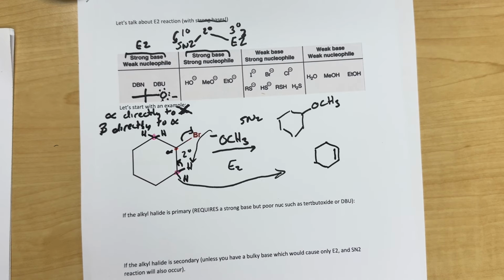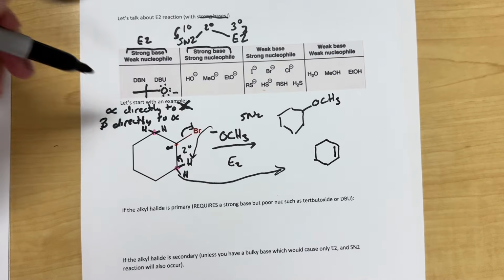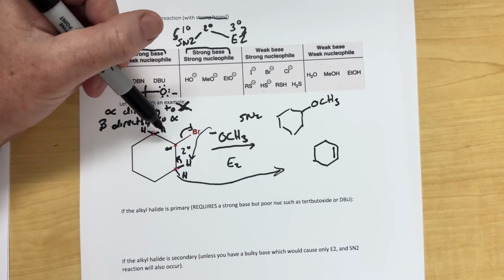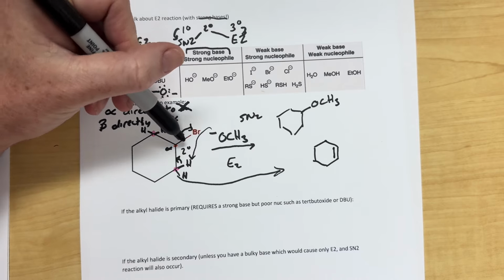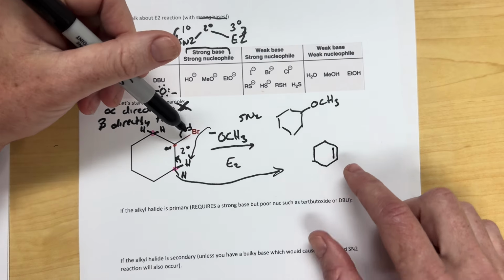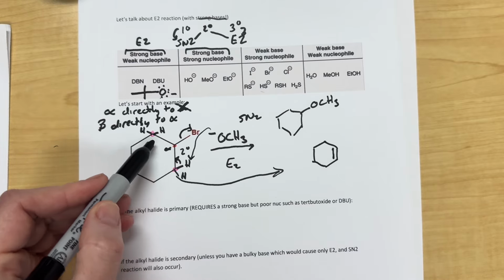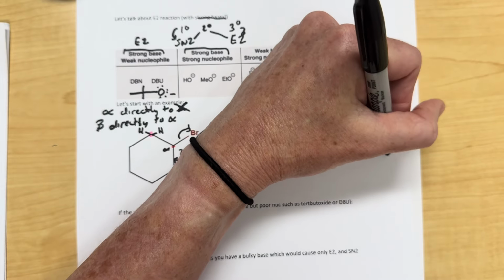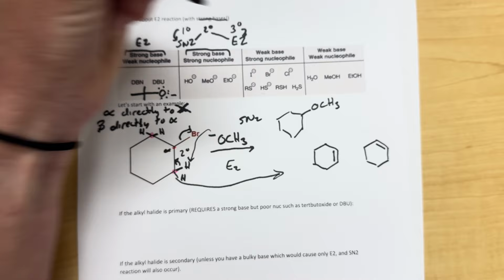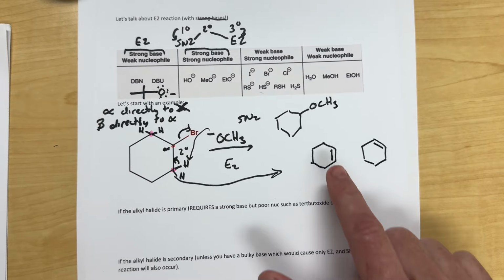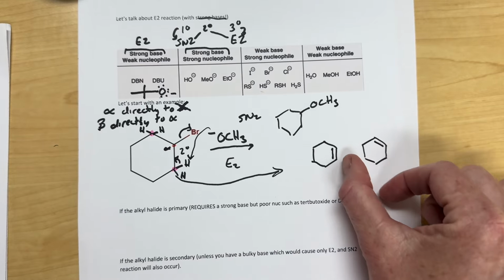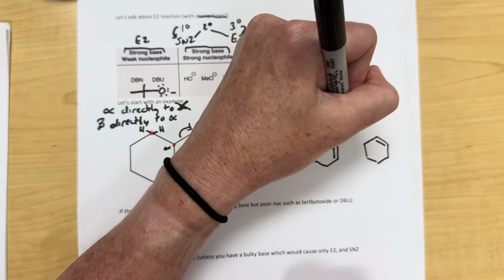Okay. Now the exact same thing could have happened to the hydrogen up here. So it could have grabbed the hydrogen, that could have popped down and popped the bromine off, and you'd get the exact same product, just the double bond would be up here. So I'll show you. You would have gotten this, okay? But these two are the same, right? If I just turn this one this way, they're the same product.